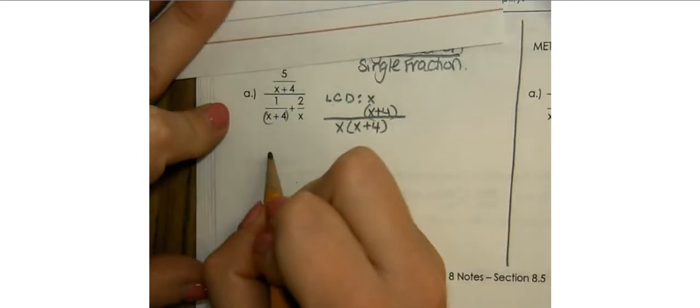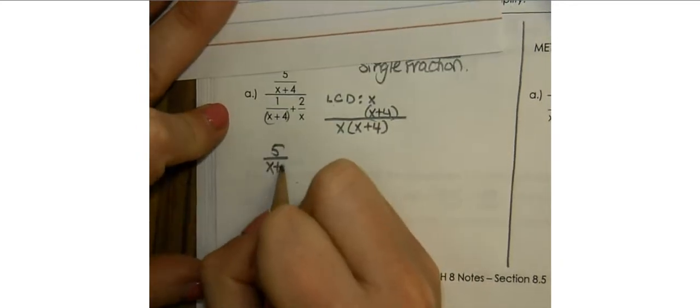So therefore, I need to change my denominator to be, and so far I have a 5 over x plus 4 in my numerator. I'm going to draw that out, and now I'm ready for my denominator. I need this denominator to be an x times an x plus 4, plus I need the other denominator to be an x times an x plus 4. So what do I need to multiply x plus 4 by to turn it into an x times an x plus 4?